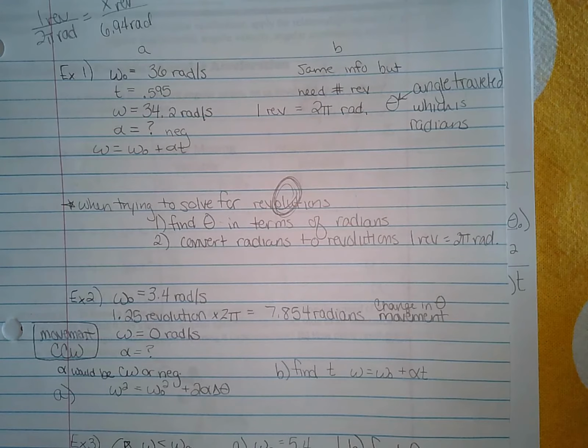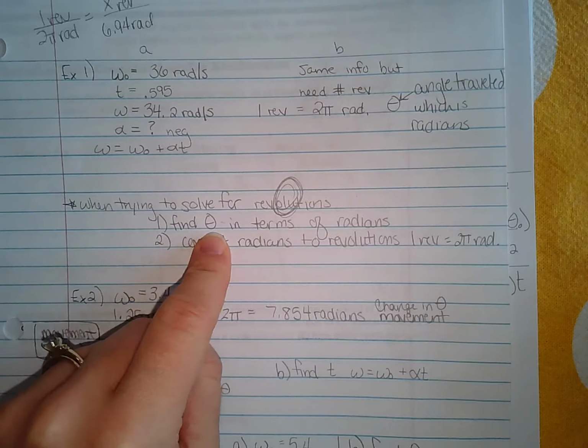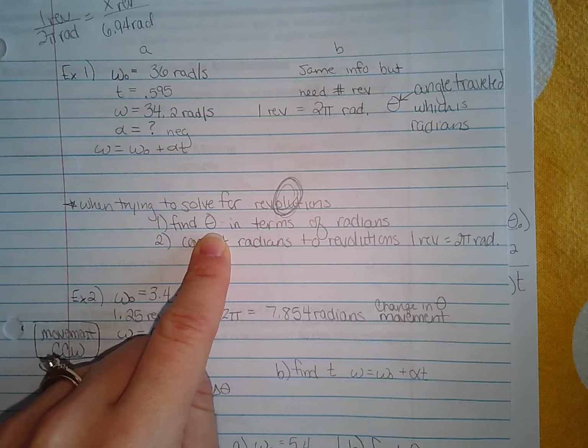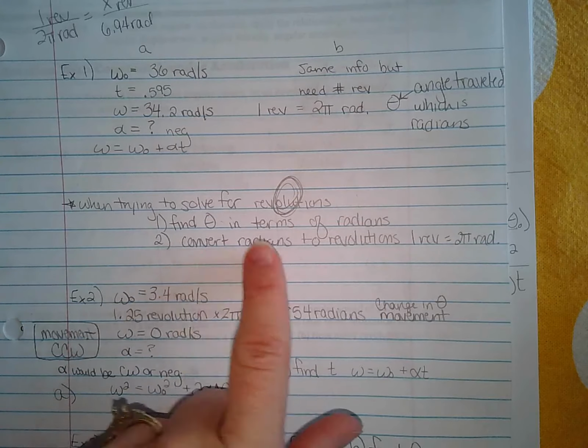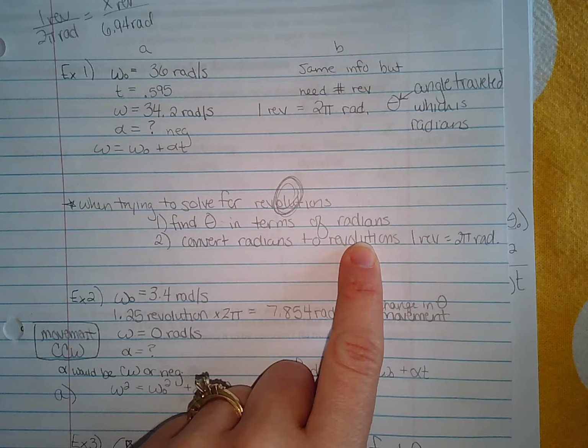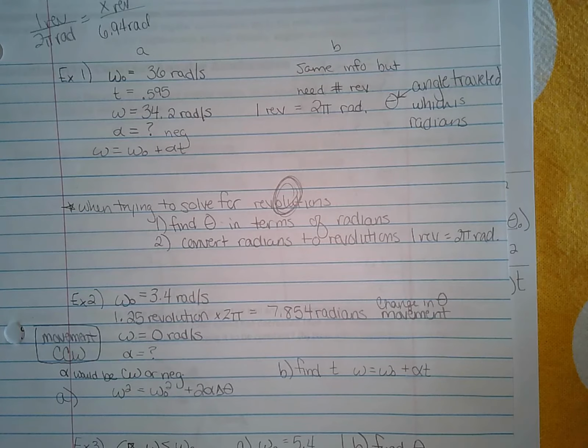Okay? So you're trying to say, like, how many revolutions did it take? Did it take 2 revolutions, 3, 1.5, and so on. You're going to find theta, and theta will be found in terms of radians. So maybe you'll get 15 radians or 2 radians. After that, you're going to convert your radians to revolutions, knowing that 1 revolution is 2π radians.